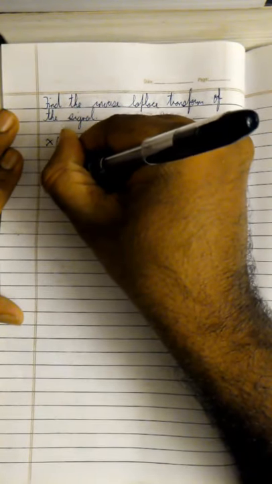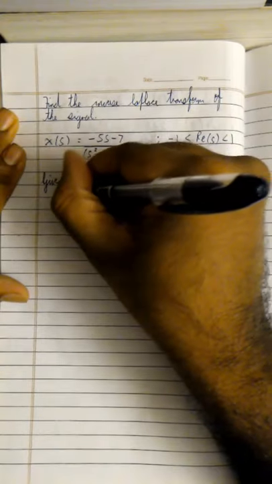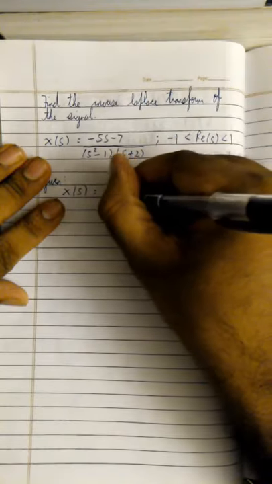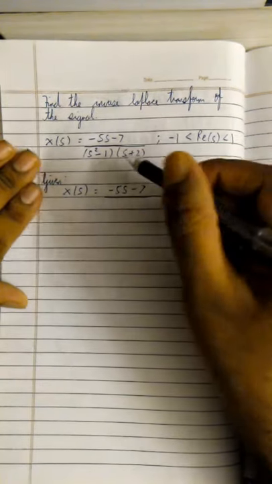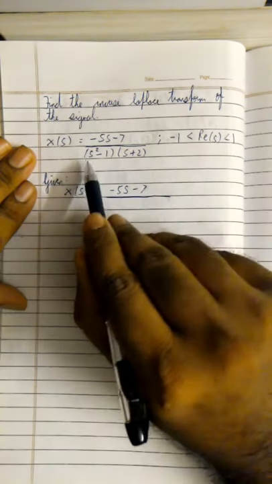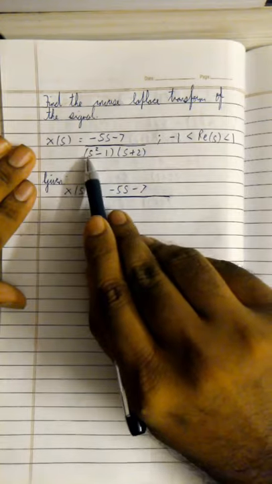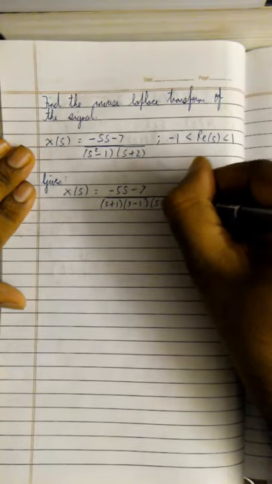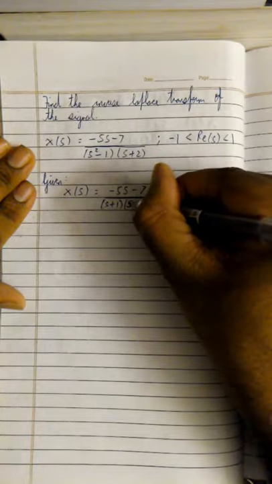So here I write, given X(s) is equal to (-5s - 7) by, see, if you can factorize the denominator, that is well and good. Try to factorize it. Here we know what a squared minus b squared is, right? a squared minus b squared is (a + b)(a - b). So this s squared minus 1 I can write as (s + 1)(s - 1)(s + 2). Okay, so this has three factors, right?